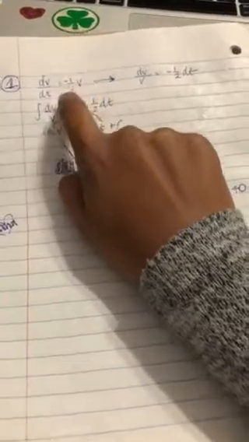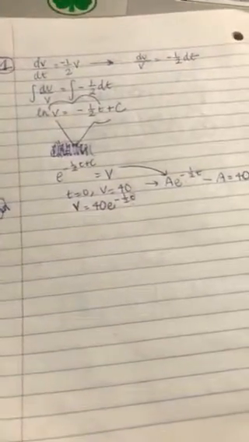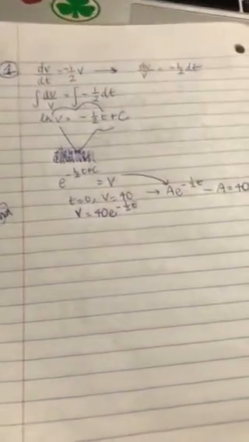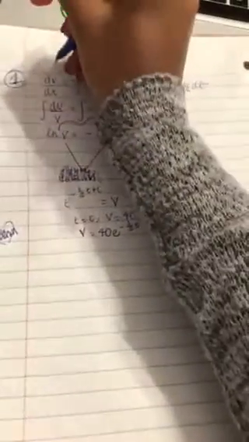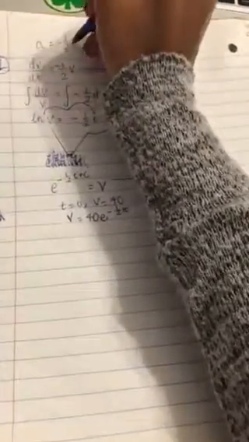So we know that the acceleration is the same as the derivative of the velocity. The original equation was a is equal to -1/2 v.